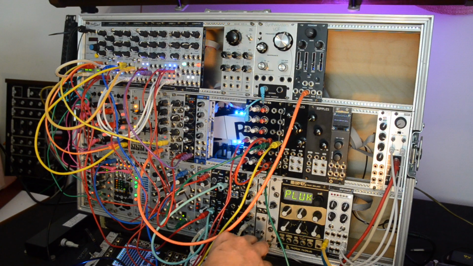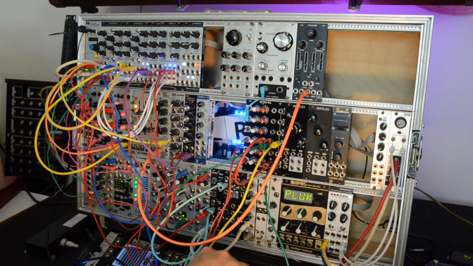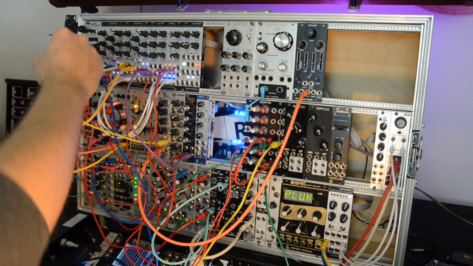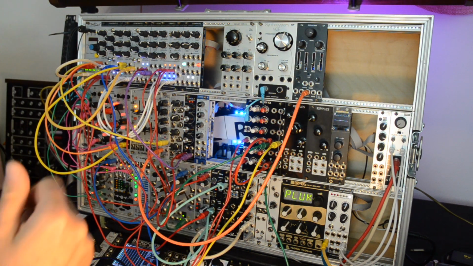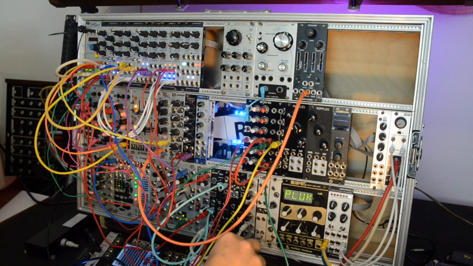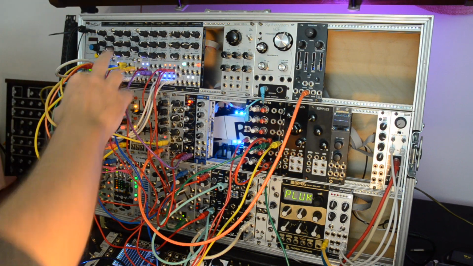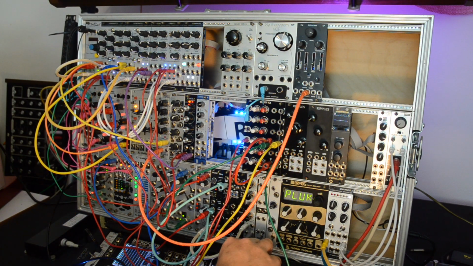In this patch, the core output of my first Generate 3 is centered on a mixer. To the left is the full output of my first Generate 3, and it's panned slightly to the left, let's say 10 o'clock. Panned to about 2 o'clock, so to the right, is the full output of the second Generate 3. Everything together sounds like this.